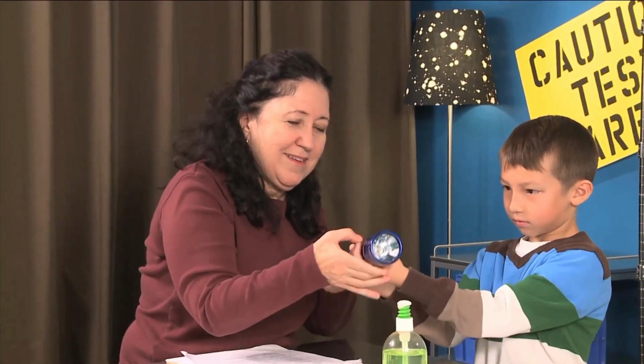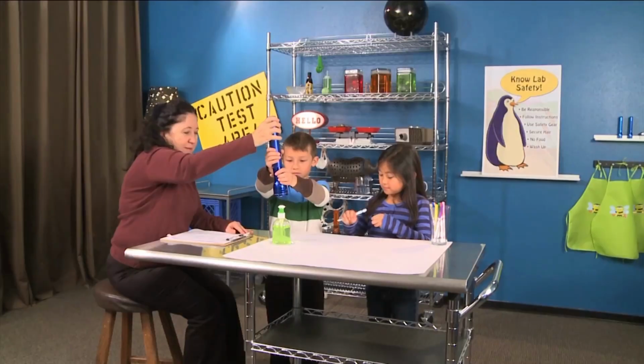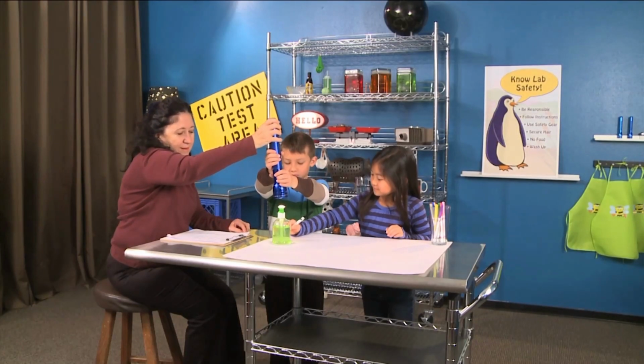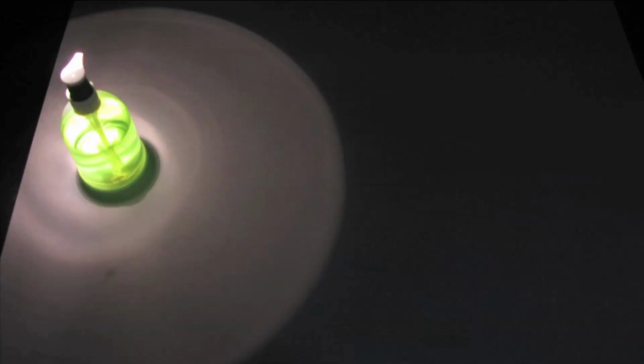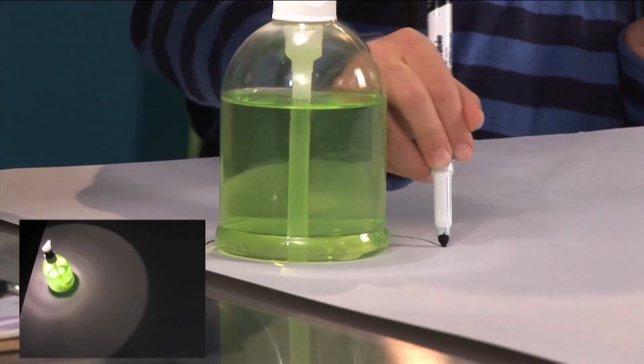Jalen starts with the light source, the flashlight, straight overhead, shining down on the bottle of liquid soap. Lauren uses the markers to trace the shadow from straight overhead.